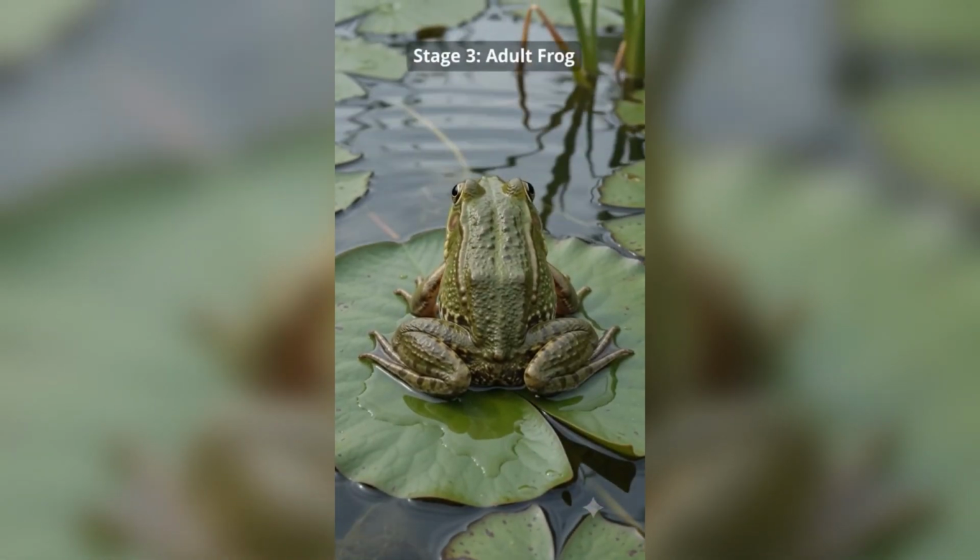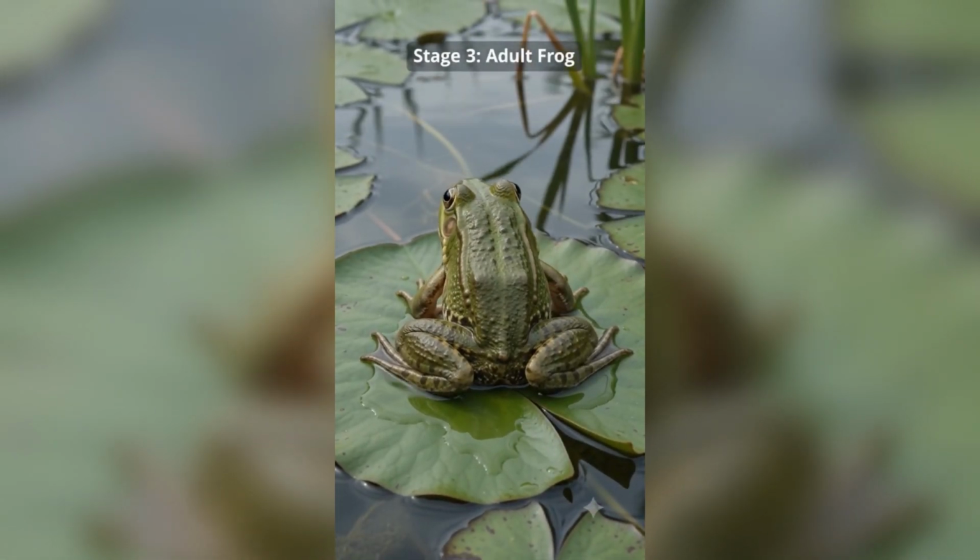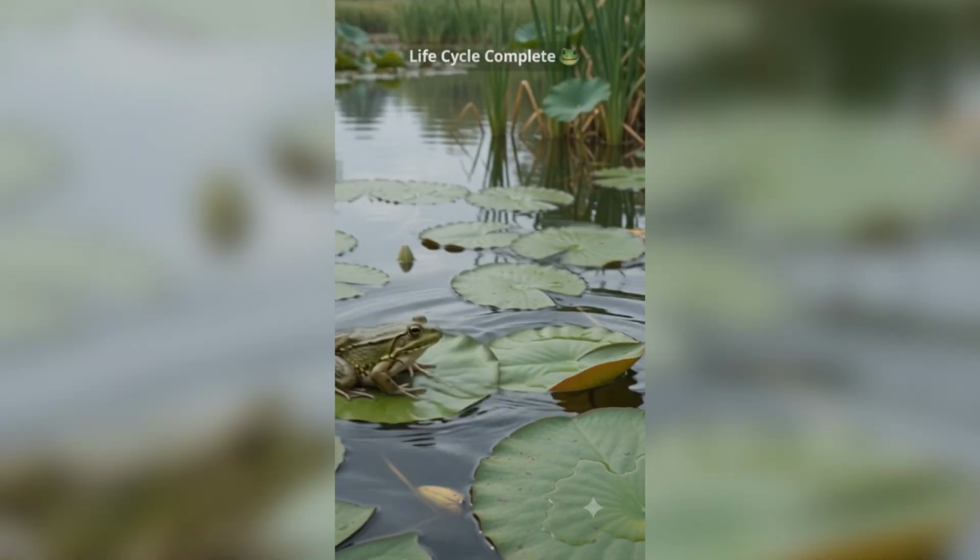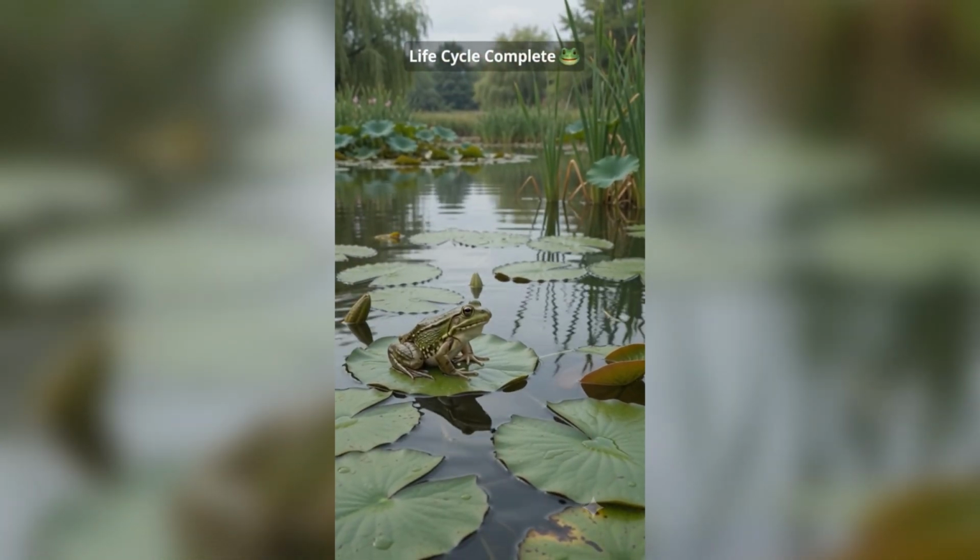Now the frog is fully grown. It can live both on land and in water. And one day, it will lay eggs to begin the life cycle again.